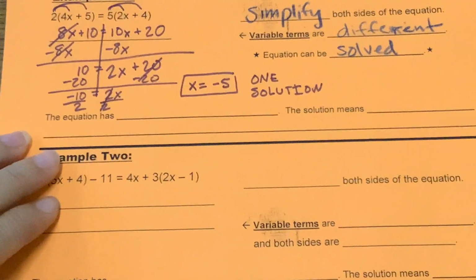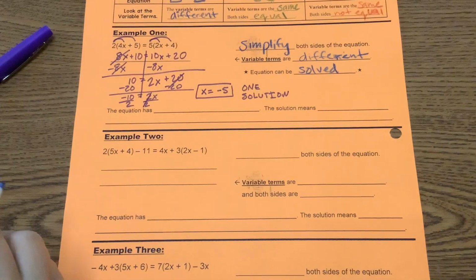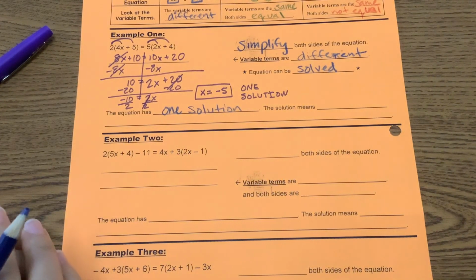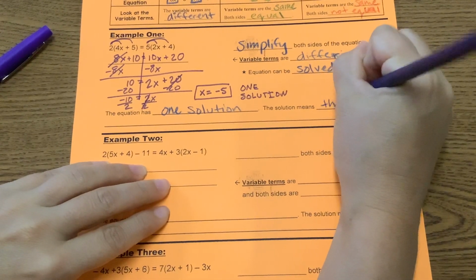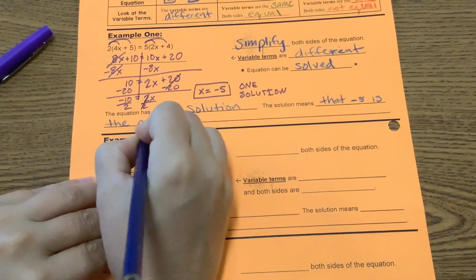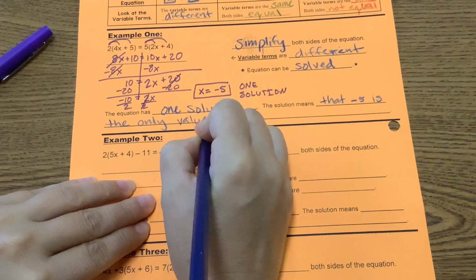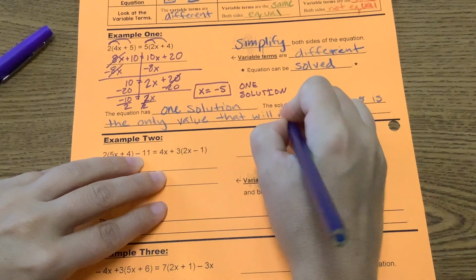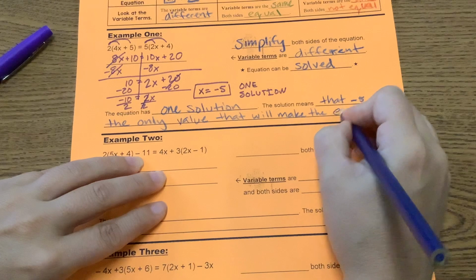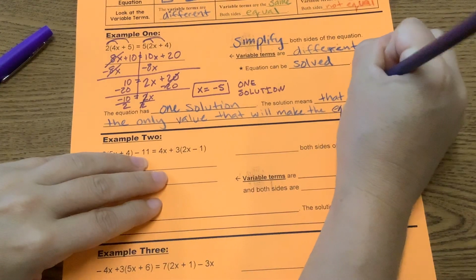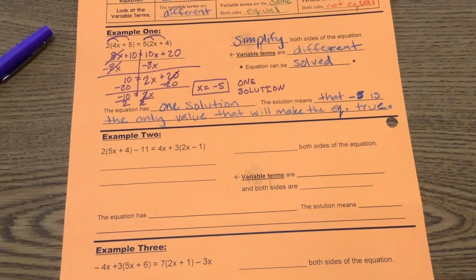Okay, now at the very bottom, I'll zoom out in case you're still writing. Okay, so the equation has how many solutions? So write one solution. The solution means that negative 5 is the only value that will make the equation true. It's the only value that will work. So the negative 5 is the only value that will make the equation true.